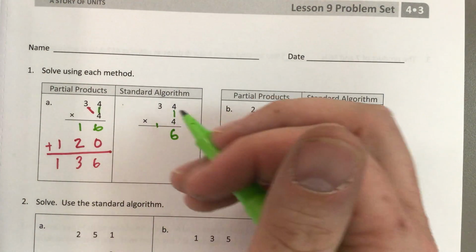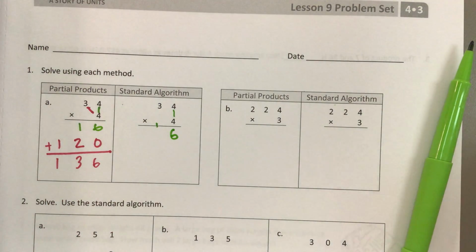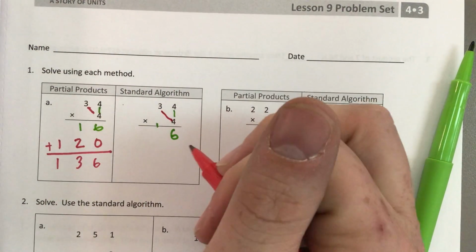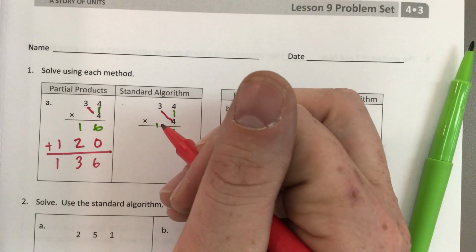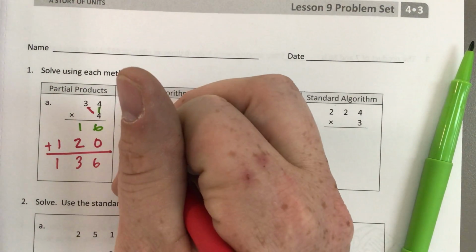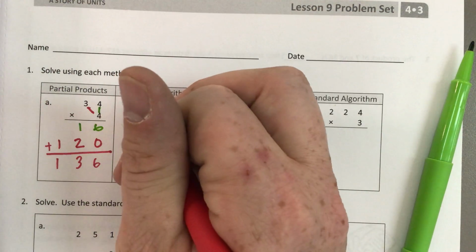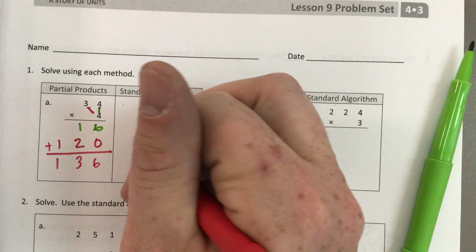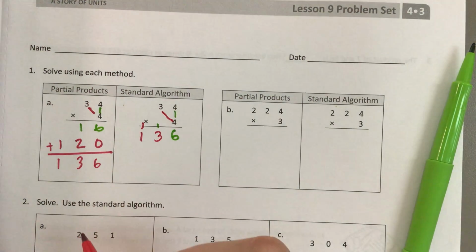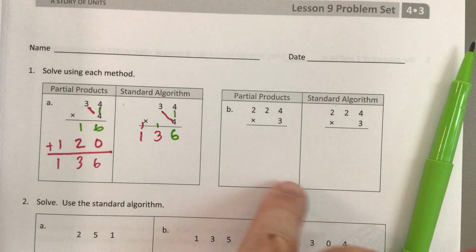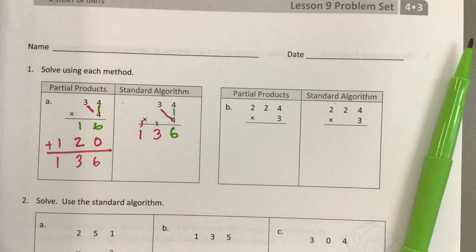You can't forget that. Now, when you do your 4 times 3, you know that the answer is 12, and you're going to add 1 more, which is 13, but carry the 1. 4 times 0 is nothing, plus 1 is 1. So our answer is 136, which is the same thing over here. I'm going to do it again before we point out some nice features about this.